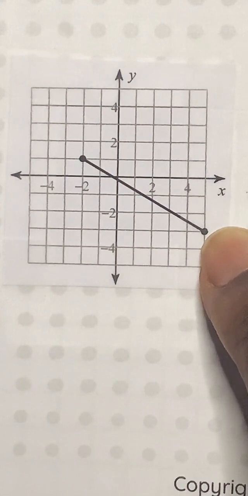You can do rise over run. That'll be your slope, not your distance. That's how steep your line is. Yep, rise over run. We're going to talk about that tonight as well.